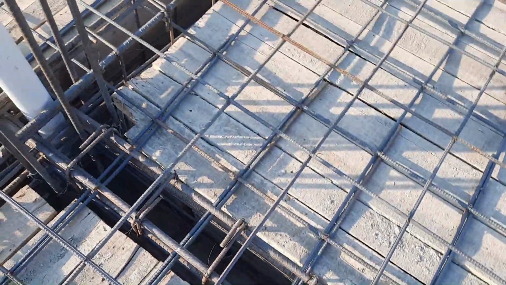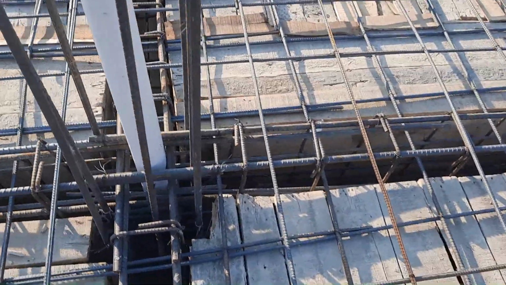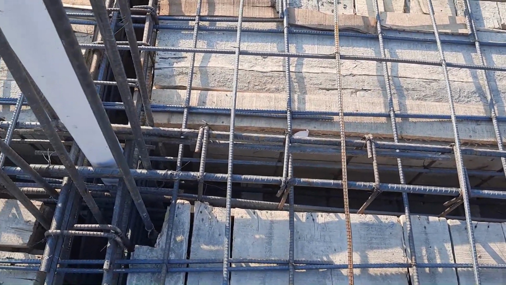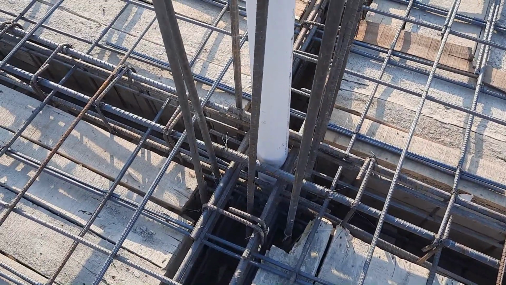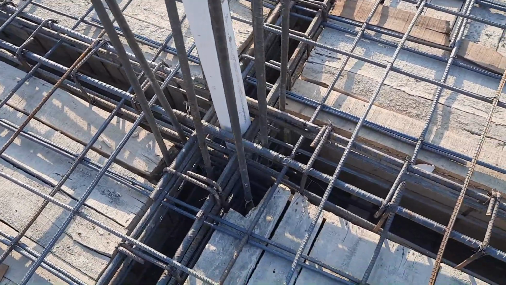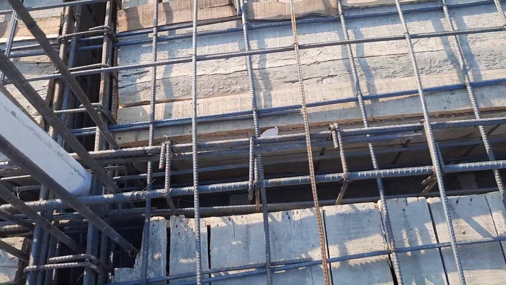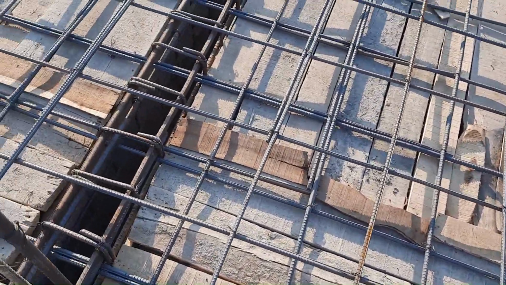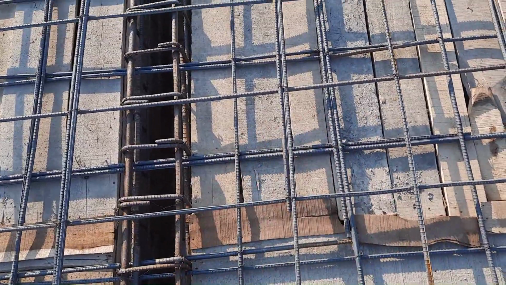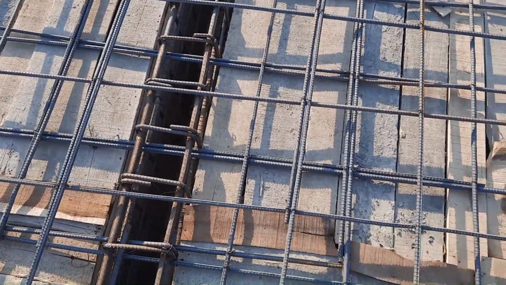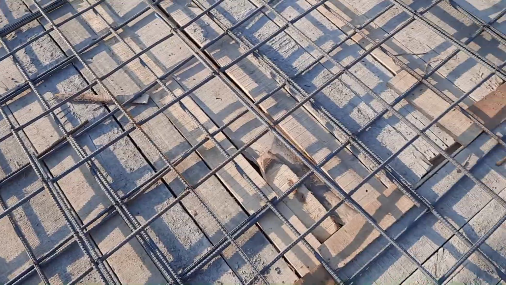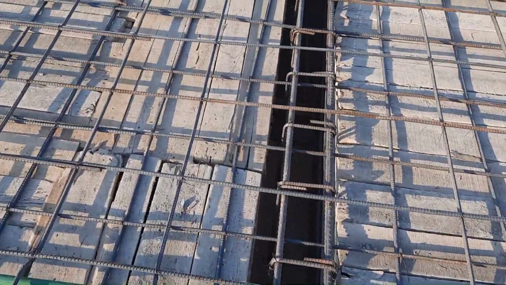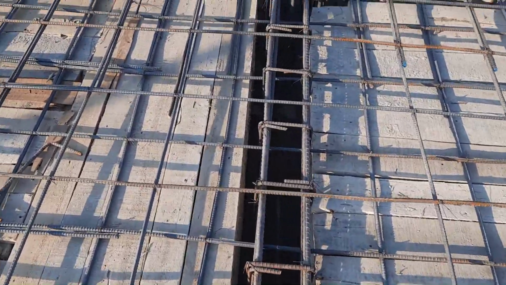Next, guys, you can see here. On the other hand, you can see clearly that the shuttering is also not proper according to design. Guys, you can see everything is wrong in this construction. You will find more than 60% lapping length in the construction of this slab. The diameter is 12 mm for main bars and distribution bars. Spacing is 6 by 7 inches.